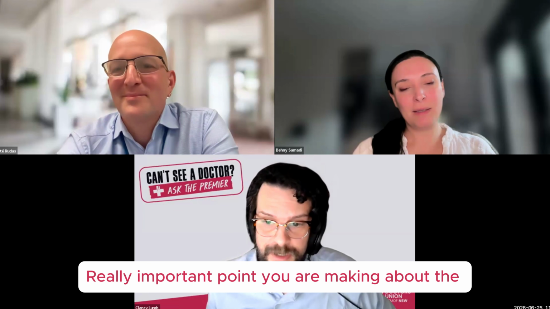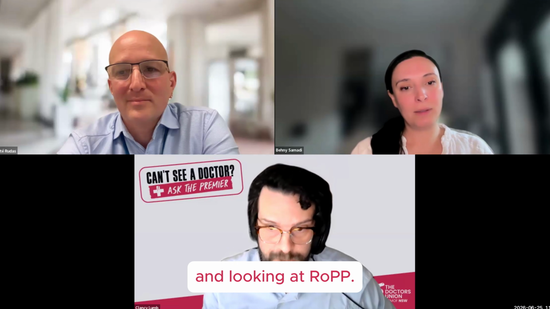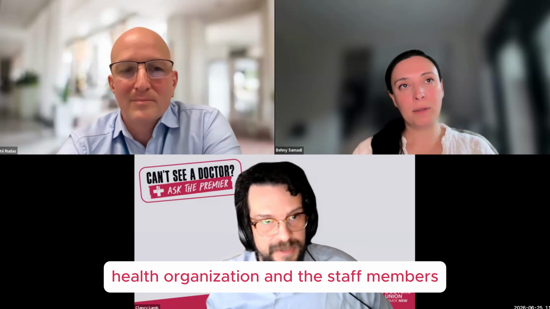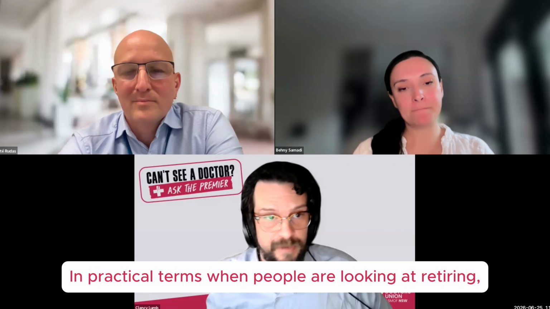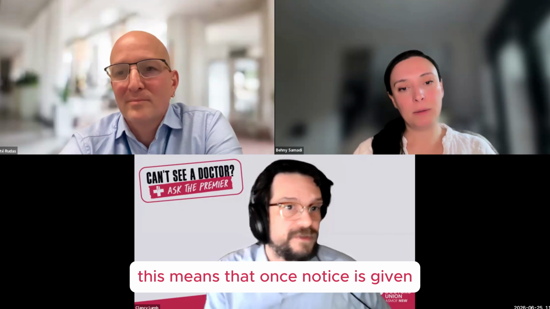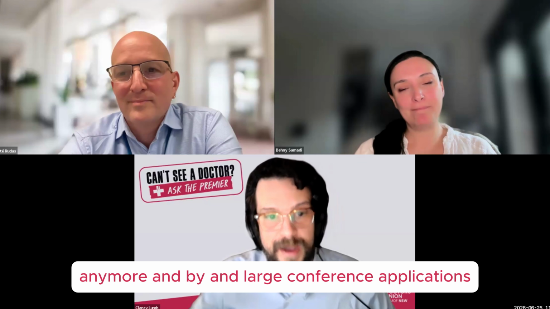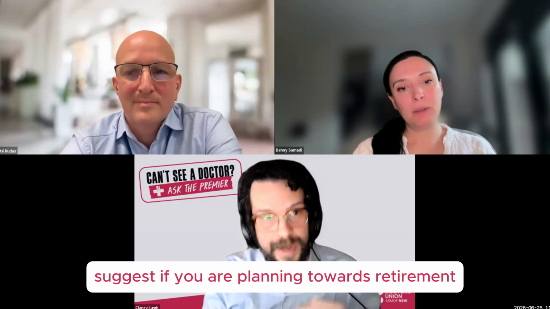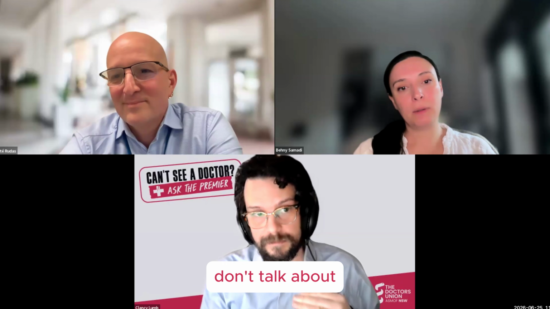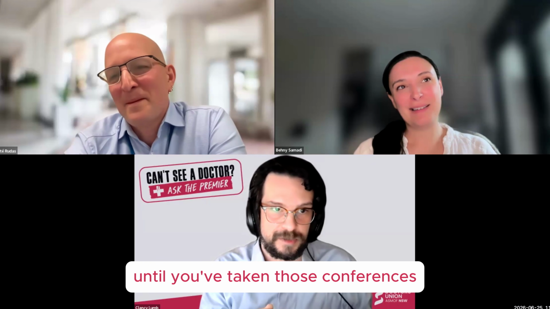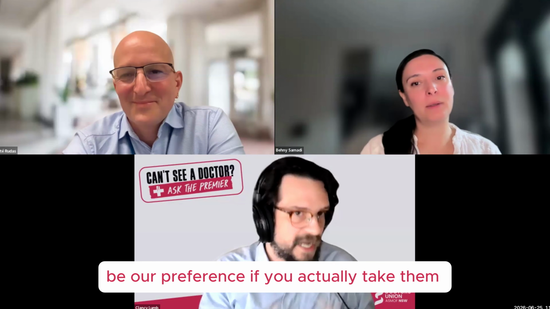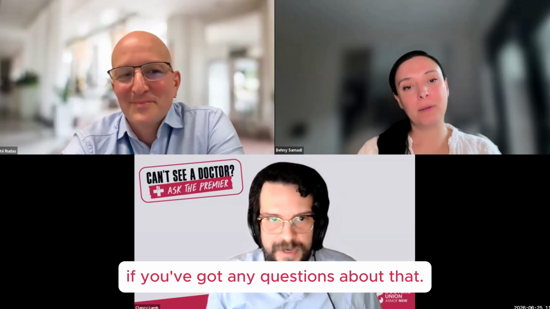Really important point you're making about the leaving and looking at right to private practice. There's a requirement that expenditure is mutually beneficial for the public health organisation and the staff members we've spoken about. In practical terms, when people are looking at retiring, this means that once notice is given of an intention to retire at a certain date, the hospital's not going to get benefit out of you going to that conference anymore. And by and large, conference applications will be refused, even if you've got plenty of money in your accounts. So we'd strongly suggest, if you're planning towards retirement, don't talk about the actual plan to retire at a specific time until you've taken those conferences that you want to take, or at the very least got them booked and locked in. But it'd be our preference that you actually take them before you give notice. But have a chat to ASMOF if you've got any questions about that.